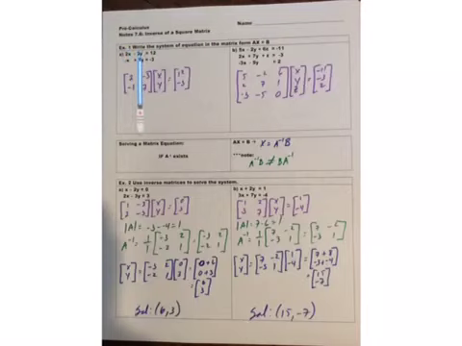Notice the coefficients of the variables go into our A matrix. The variables themselves are the X matrix, and then the constants become our B matrix. Please do not change the order of the coefficients. That's very important to leave them the way they are.